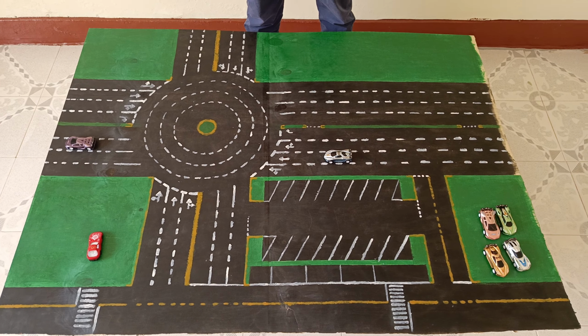Option number 2, you make a U-turn. Option number 3, you make a 270 degrees. And option number 4, you go straight. This is just a recap that we are doing.